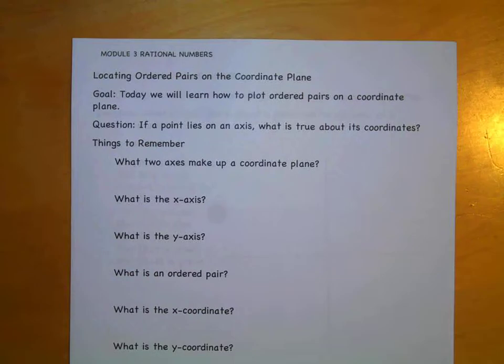Hello, math students. Welcome back to Module 3 called Rational Numbers. This is Lesson 9, and it is called Locating Ordered Pairs on a Coordinate Plane. Our goal for today's lesson is that today we will learn how to plot ordered pairs on a coordinate plane.